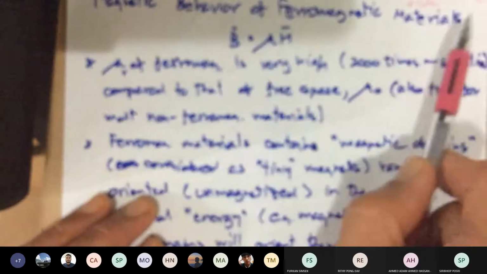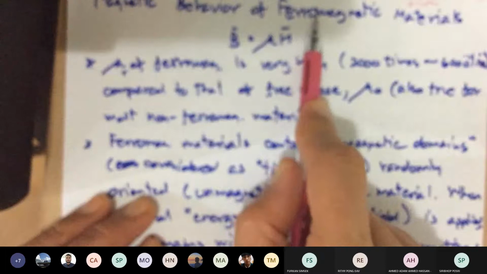So we're going to look at the magnetic behavior of ferromagnetic materials. Remember, the reason we choose this is they give you a high mu metal. High mu lowers the reluctance, gives you a better flow of the magnetic flux, a stronger magnetic field. That is the reason.